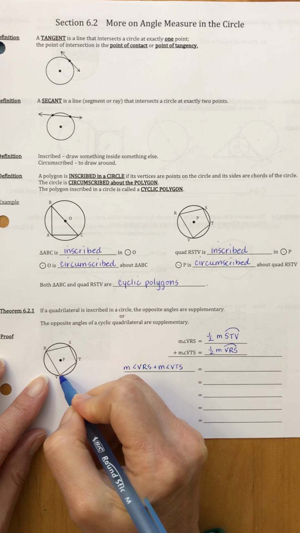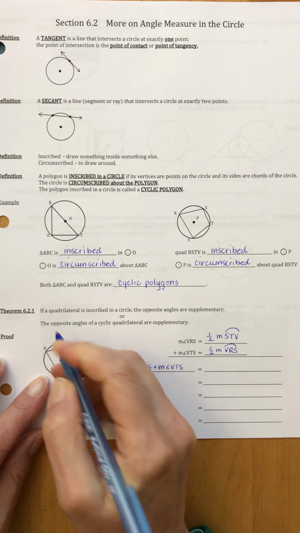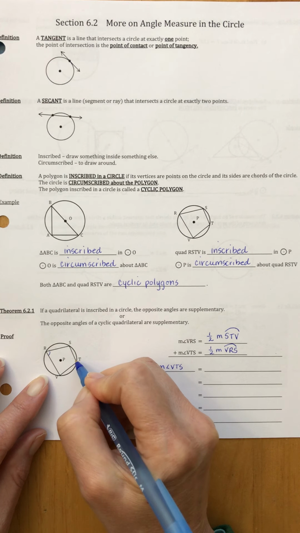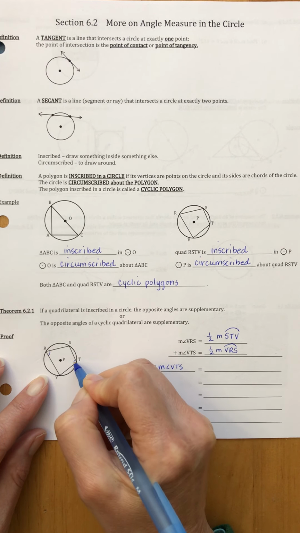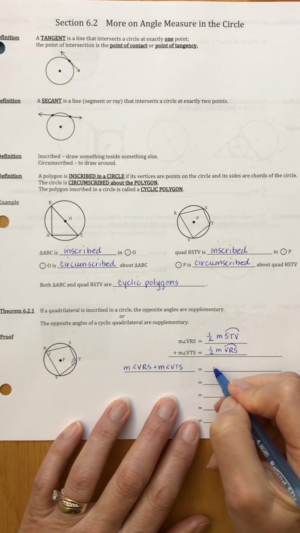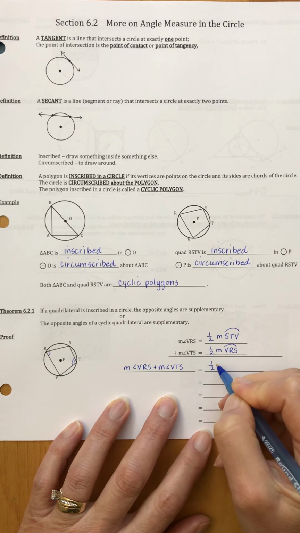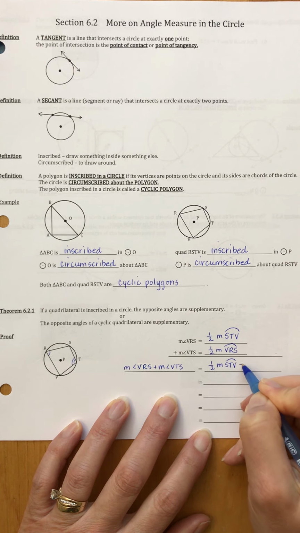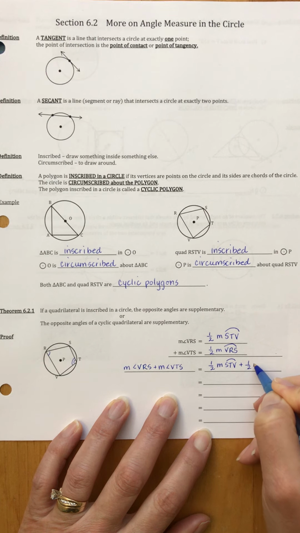So VRS, that's this one here. Okay? And then VTS. VTS is this one here. So those are the two angles we're looking at. They should be supplementary. So we're going to go ahead and add this up. So just adding both of those.